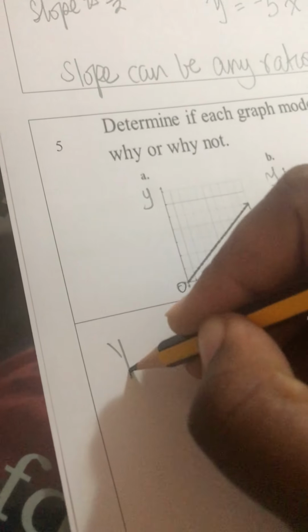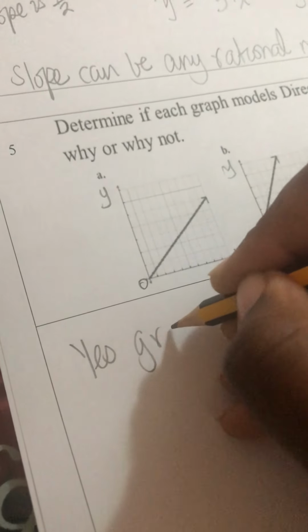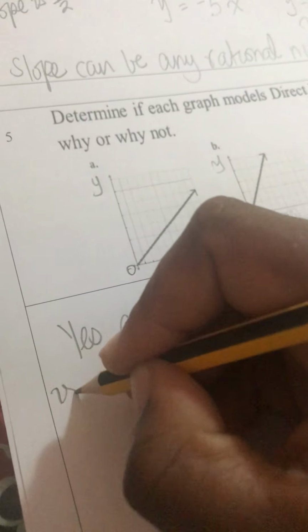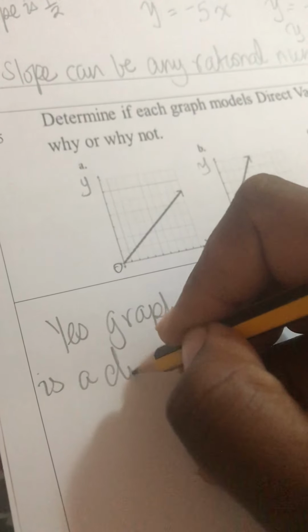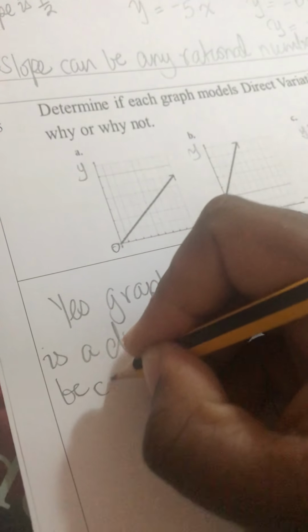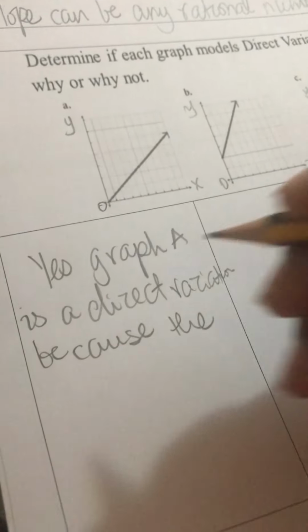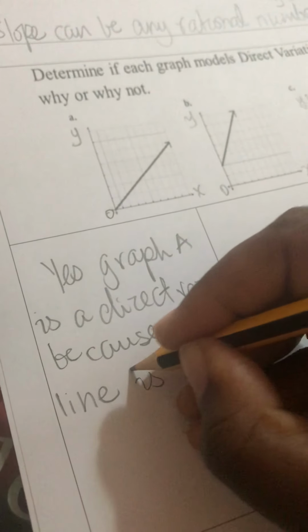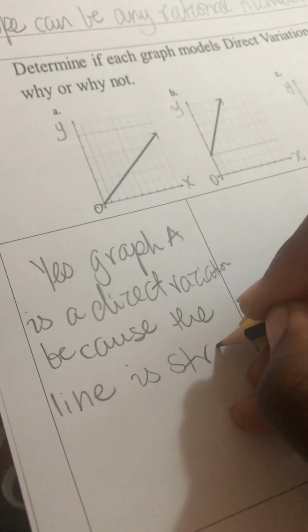Is graph A a direct variation? Yes. Graph A is a direct variation because the line is straight.